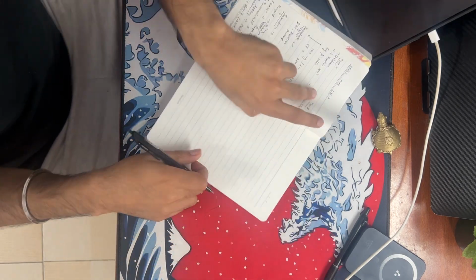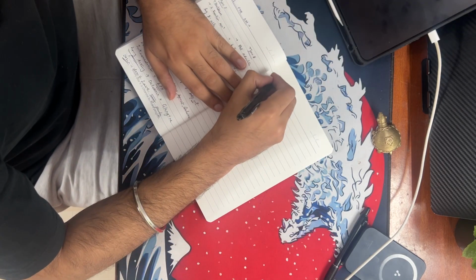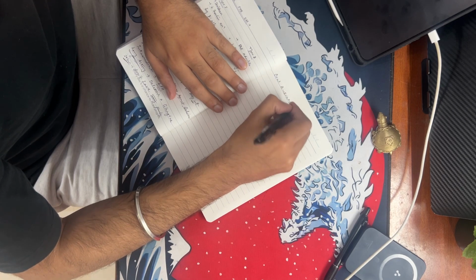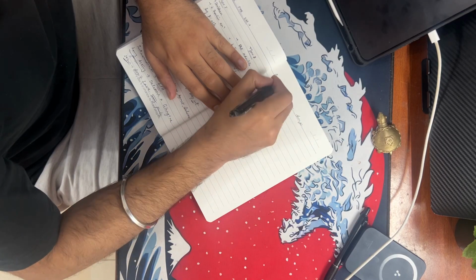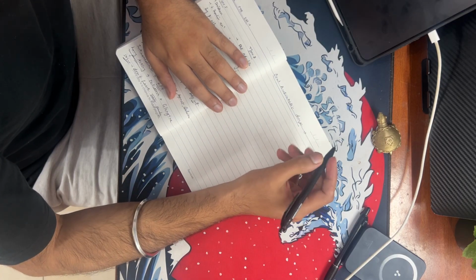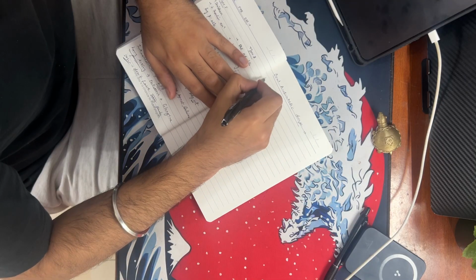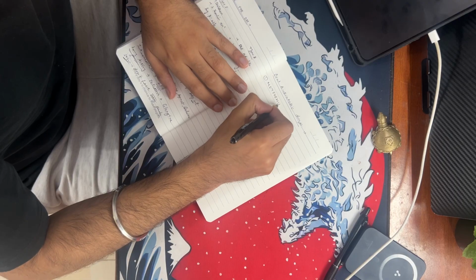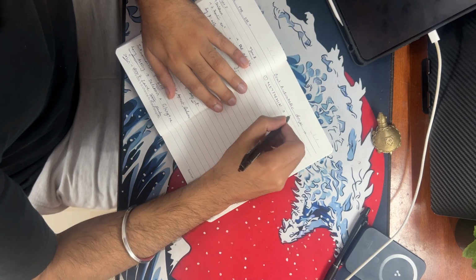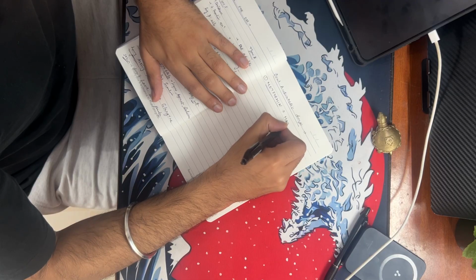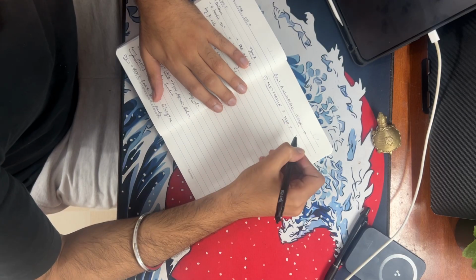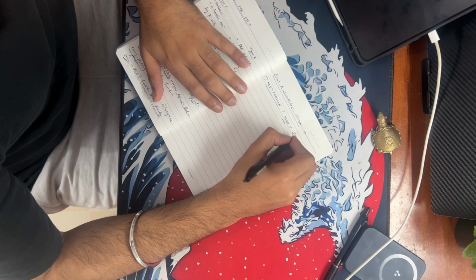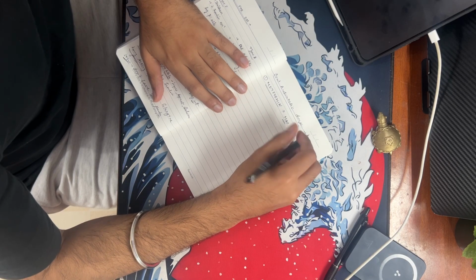Now, oral anti-diabetic drugs. In oral anti-diabetic drugs, first is metformin, the most famous drug. Its mechanism of action is it acts by activating AMP dependent protein kinase.